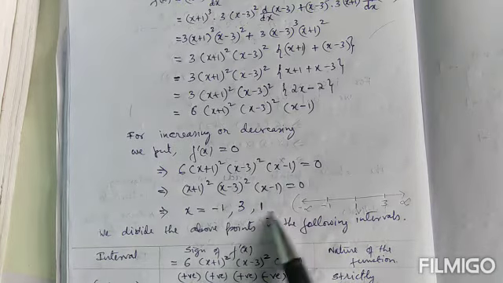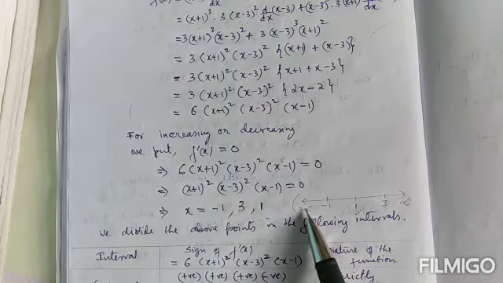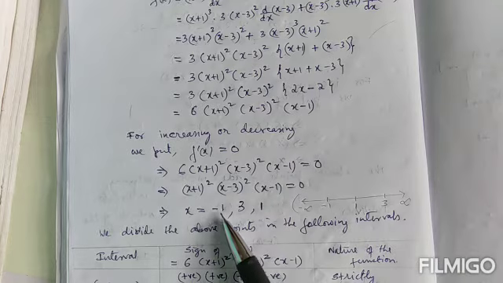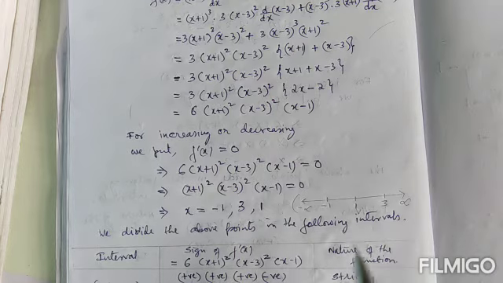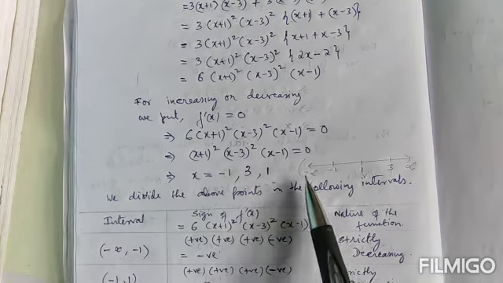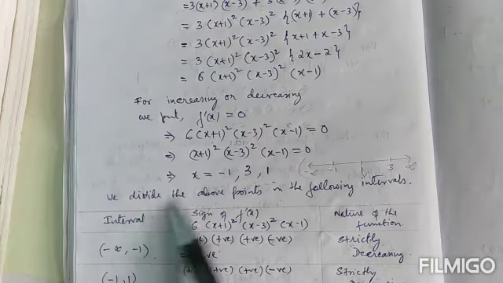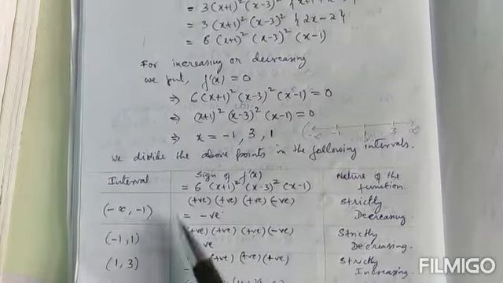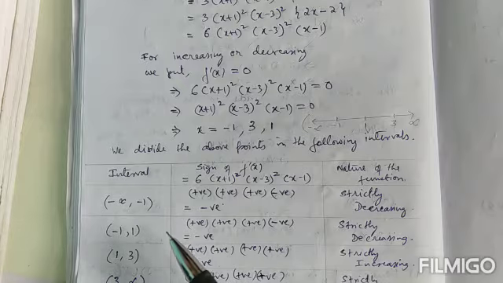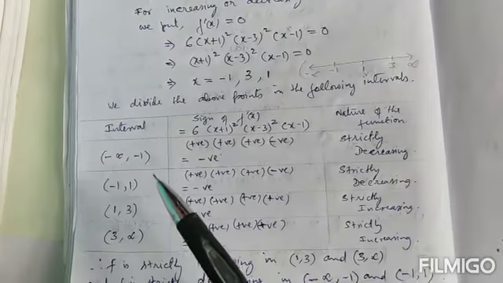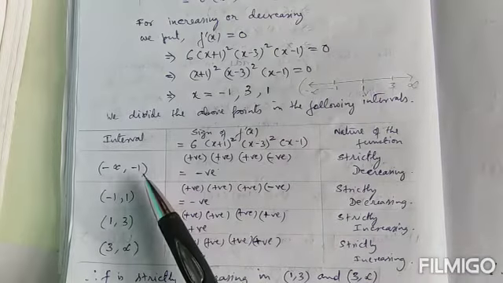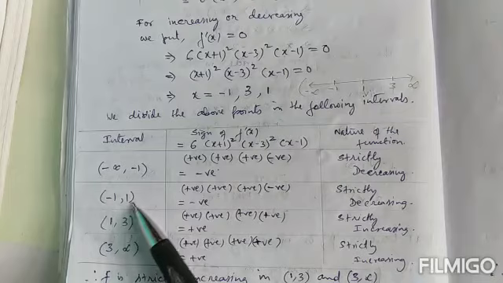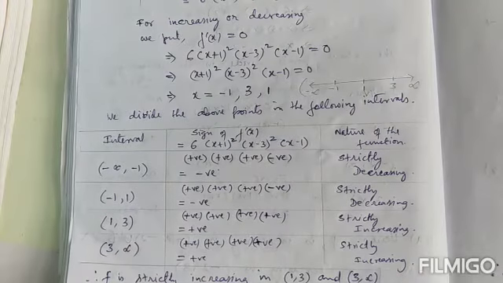So we plot these points on the number line. Minus infinity, after minus infinity what will come first? Minus 1 will come first. After that 1 will come, and then 3, and then infinity. So we divide the above points in the following intervals. I draw a table here. The intervals are: the first one is minus infinity to minus 1, second is minus 1 to 1, and then 1 to 3, 3 to infinity.